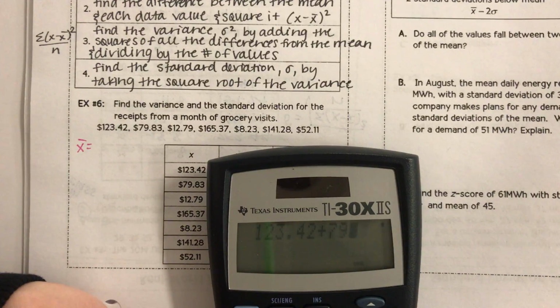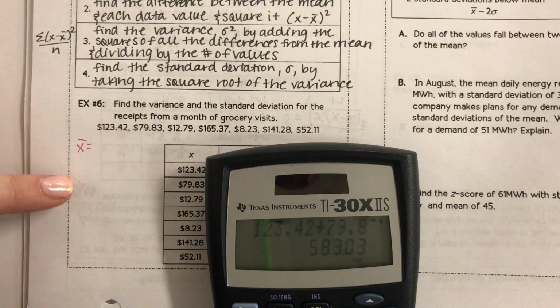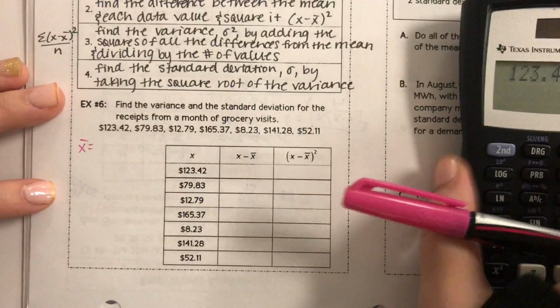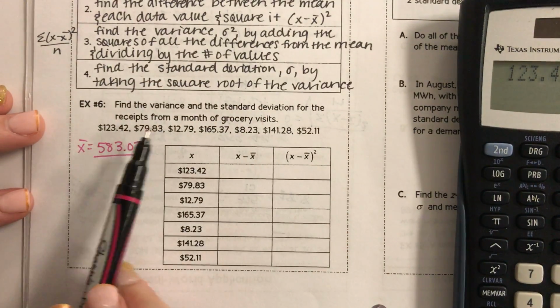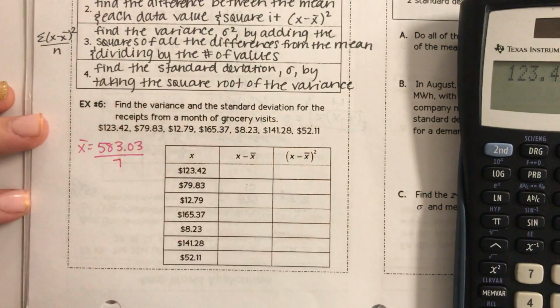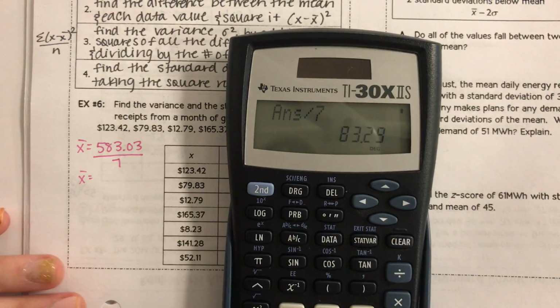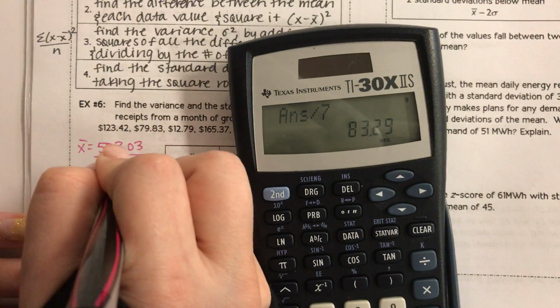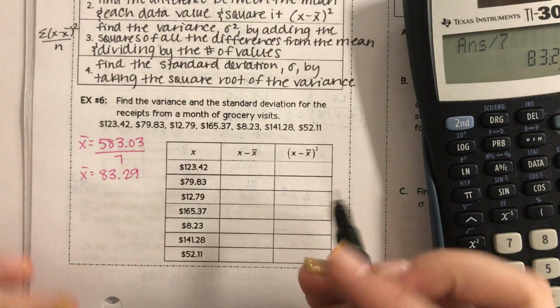23.42 plus 79.83 plus 12.79 plus 165.37 plus 141.28 plus 52.11 for a grand total of 583.03. 583.03 divided by 1, 2, 3, 4, 5, 6, 7. So our mean is 83.29. Okay, so that's our mean. So we did step number 1. Now we're going to do step number 2.